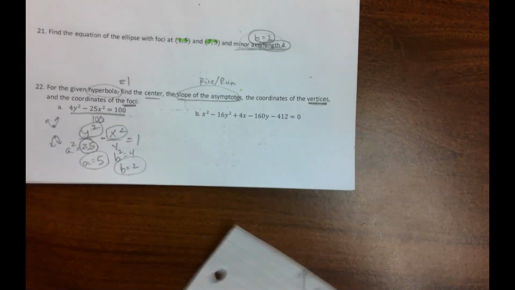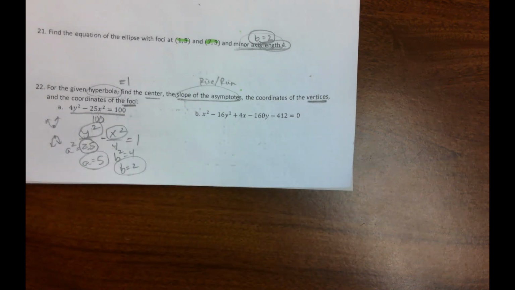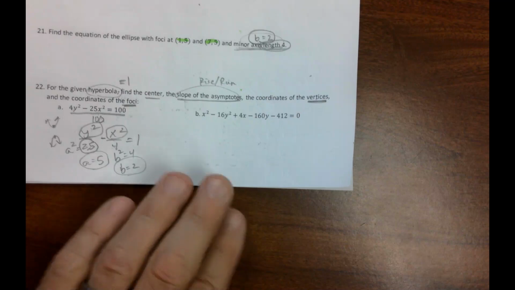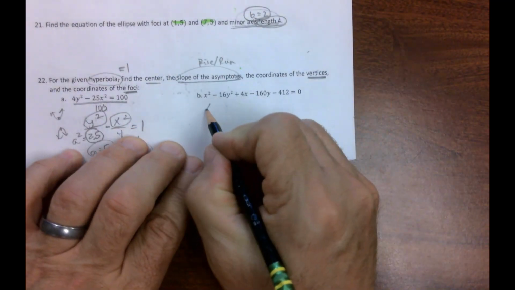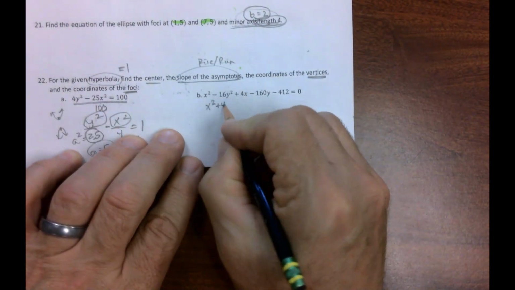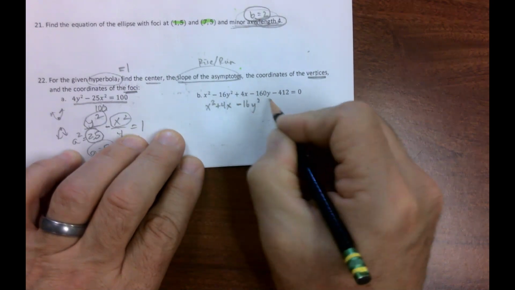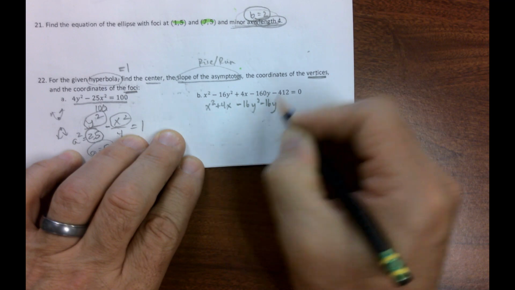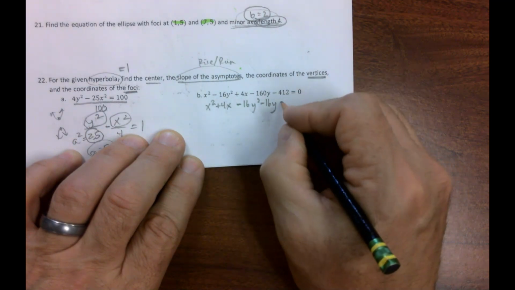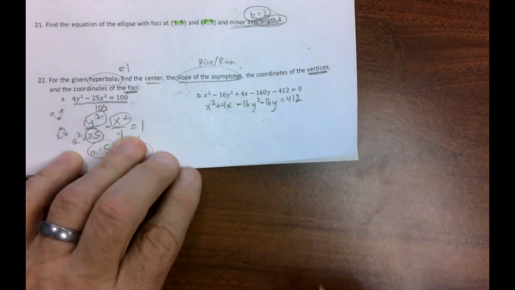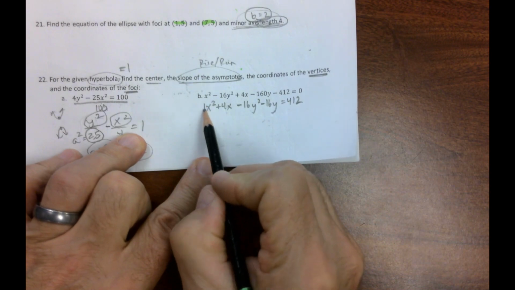Now let's just jump right into 22B. 22B is just a mess, so we have to de-mess it. We'll gather our x's together. We'll put our y squareds and our y's together. I'm going to bring that over. And now we're going to get started. Remember, to complete the square, this has to be a 1.